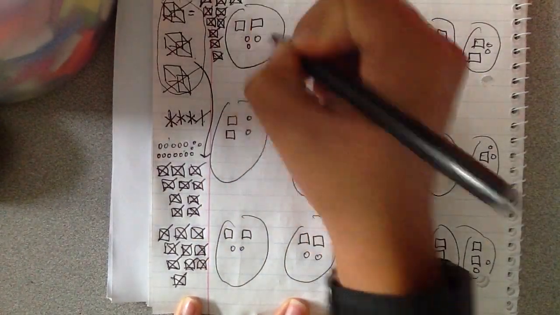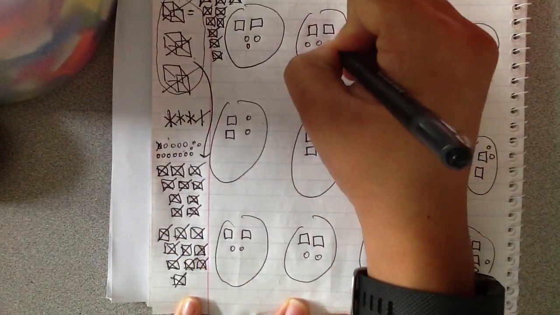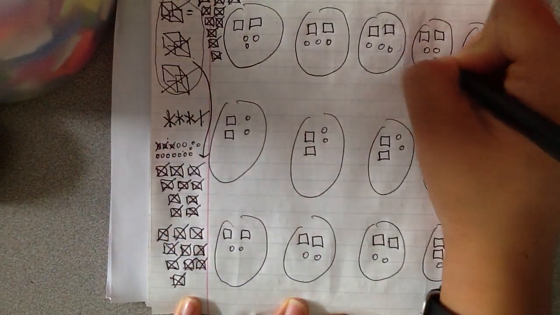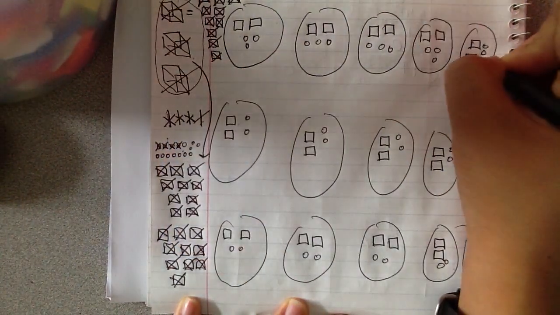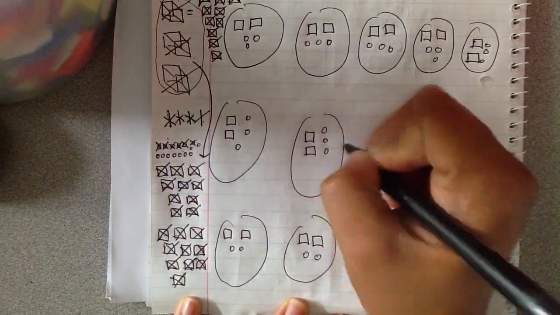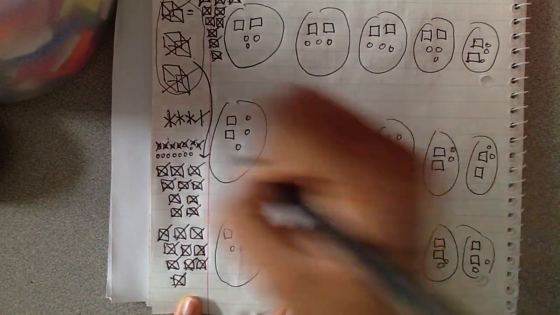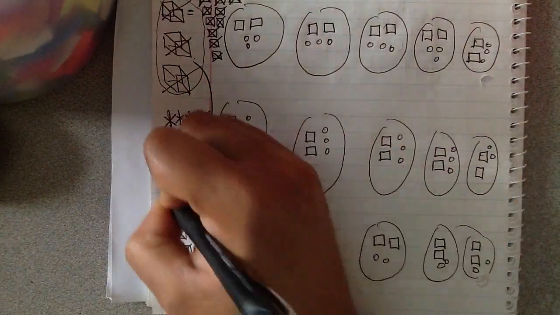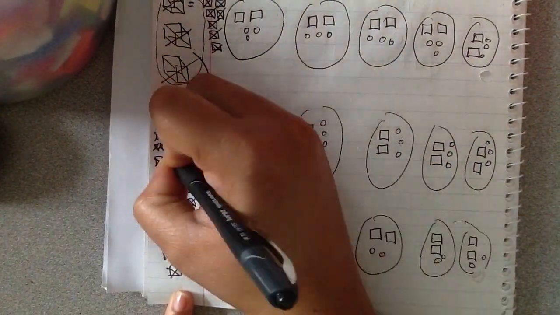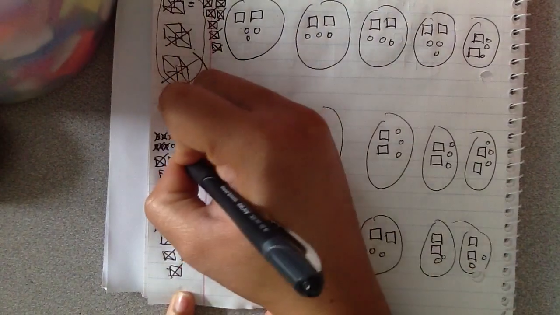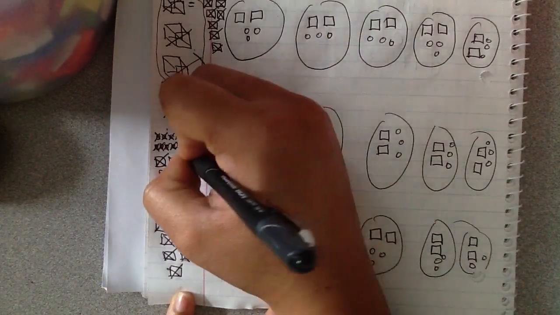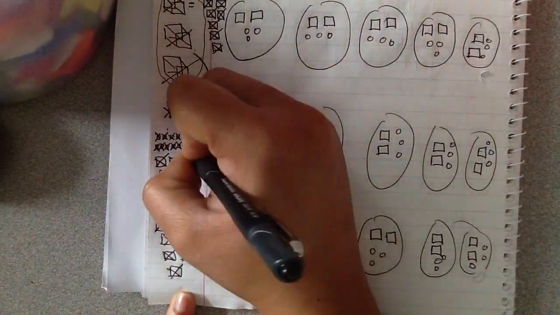So I'm going to put 1 here, cross it out, 1 here, cross it out, and keep going, putting 1 in each group and crossing it out, until the last group, 1 here and cross that one out.